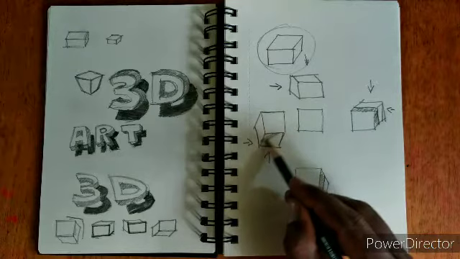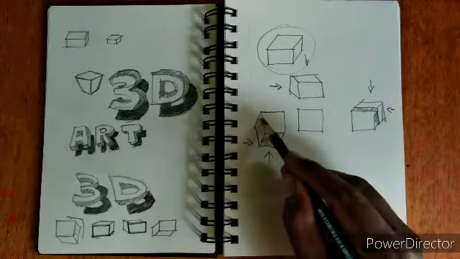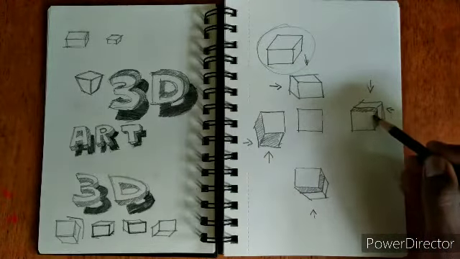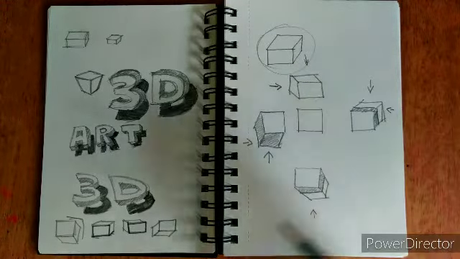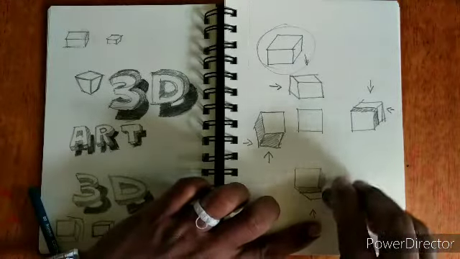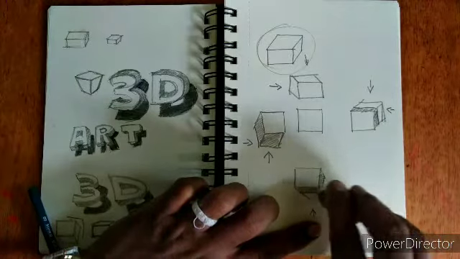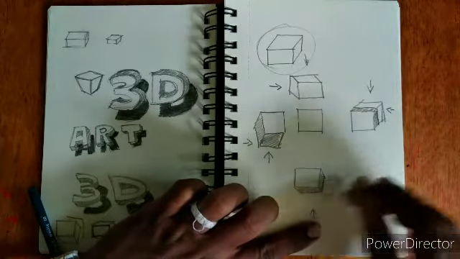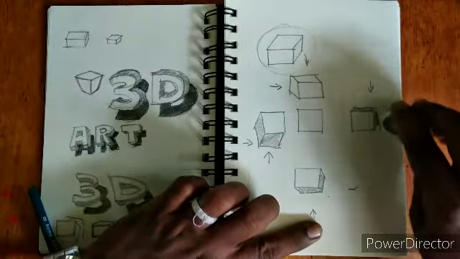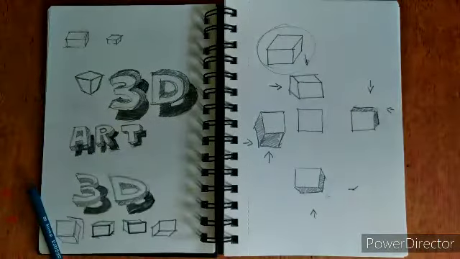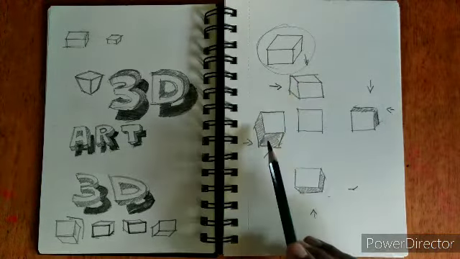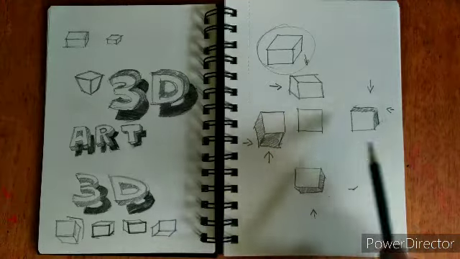This is the full thickness of the cuboid, and this is half of the cuboid. I'll remove the extra space and show you. So this is the proper cuboid. I've shaded both the sides.